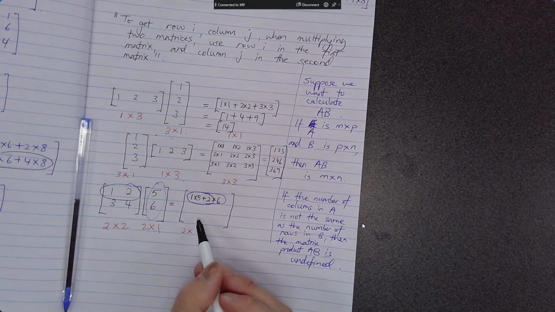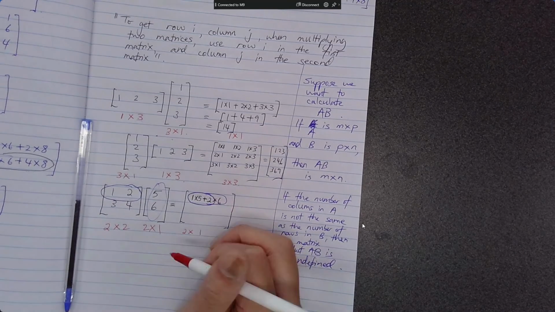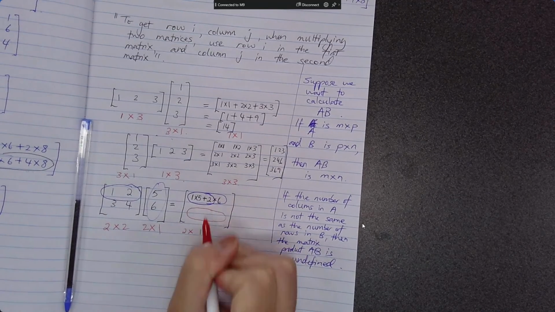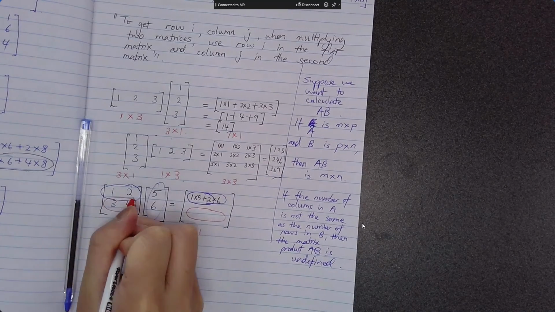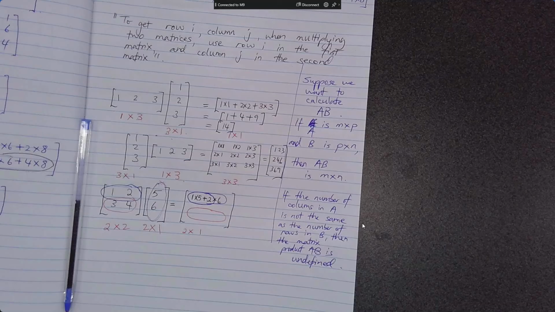Alright, if I want the second row, I will use the second row in the first matrix. Row 2, column 1.